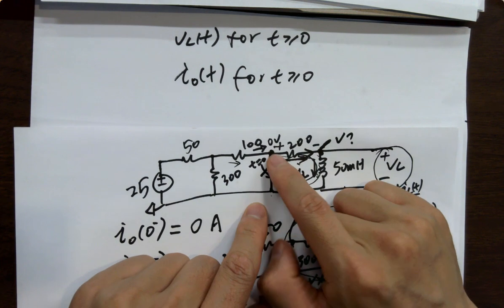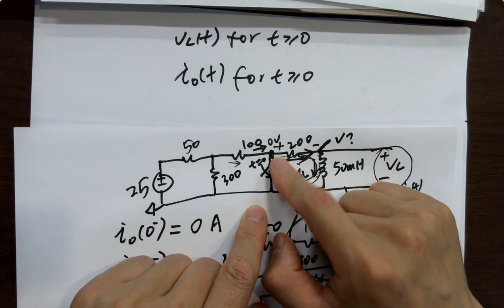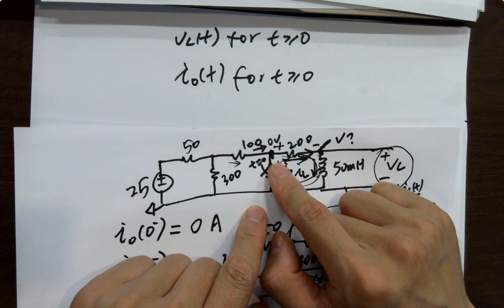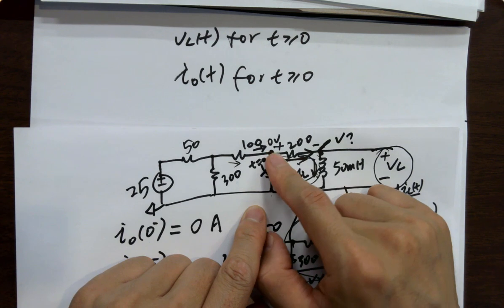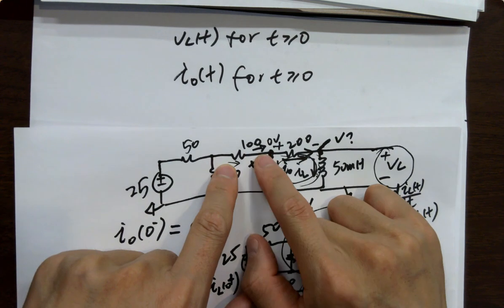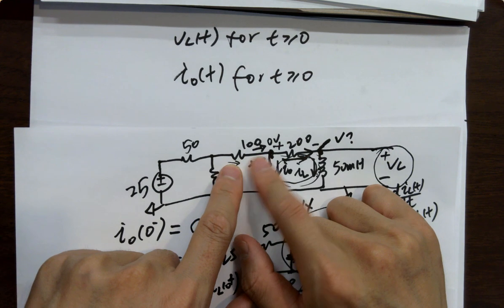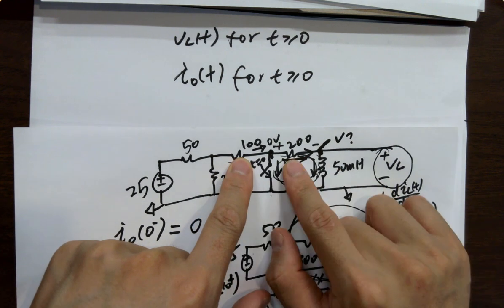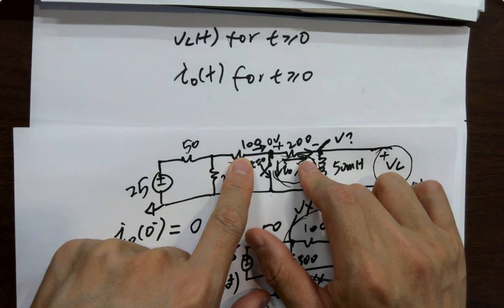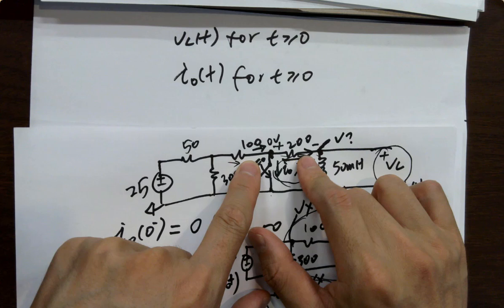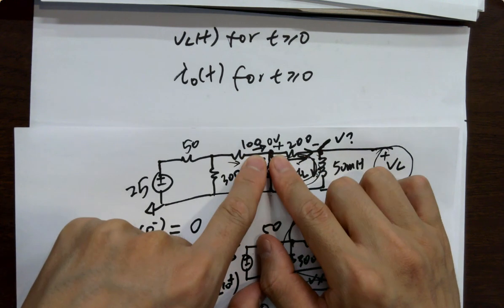If you close it, is the voltage here changing? No, it's grounded, right? It's always ground. If the voltage here is not changing, is the current here changing? No. It's a constant current. Is IL here changing? Yes, it's changing over t. That's why it's called ILt. Okay? It just combines these two to find I0t. Make sense? KCL.